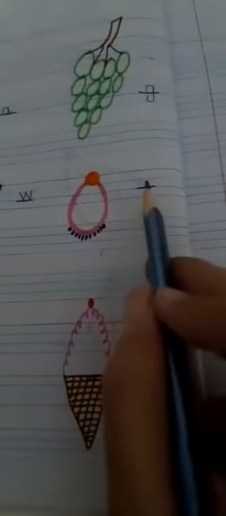And yummy, yummy. Which fruit is this? Watermelon. And what is the beginning sound of watermelon? Wa. Down, up. Down, up. Wa.